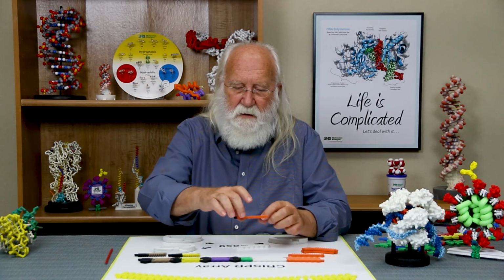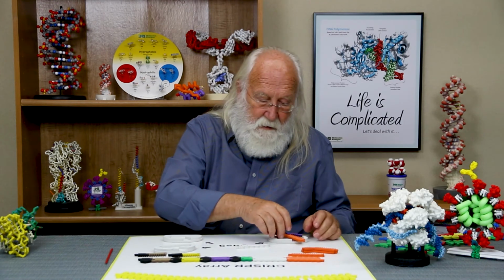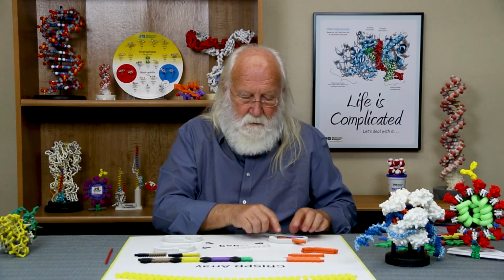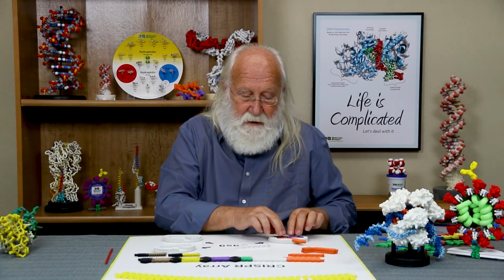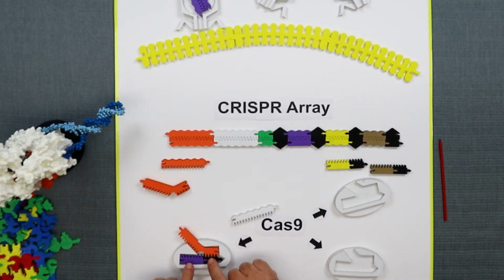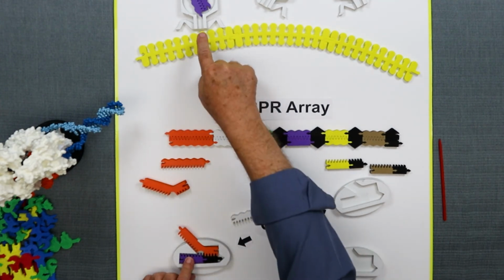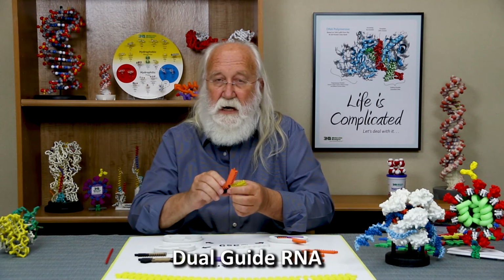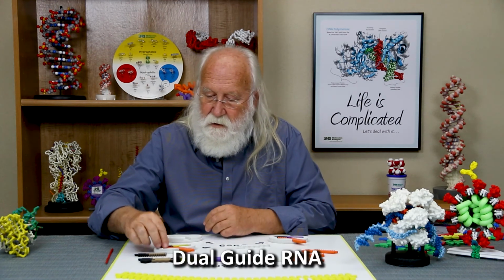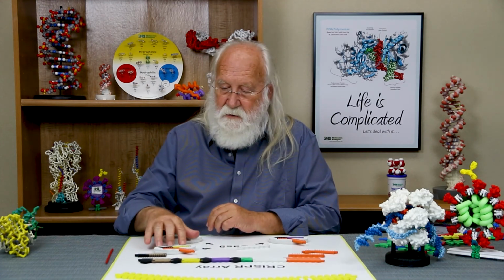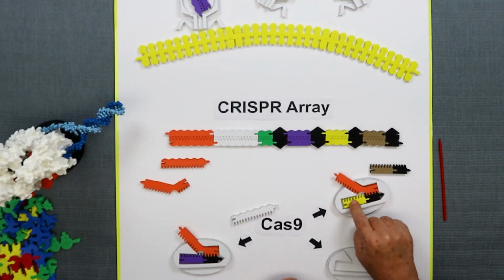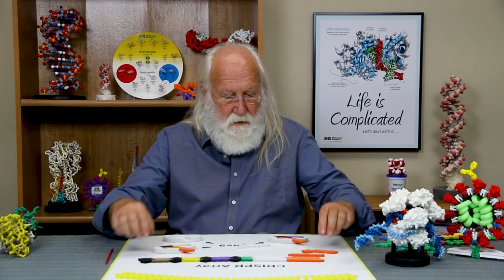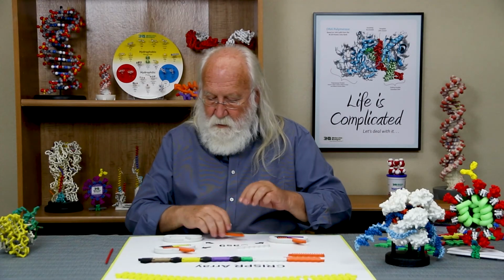The tracer RNA is complementary in sequence to a portion of the short palindromic repeat, and then that dual RNA is bound by a Cas9 protein. And the key here is that this RNA is going to program this particular Cas9 to look for a purple bacteriophage DNA sequence, while at the same time you're going to form this dual guide RNA that's going to associate with another Cas9 enzyme. And this one is programmed to now search for a yellow bacteriophage genome, and similarly.